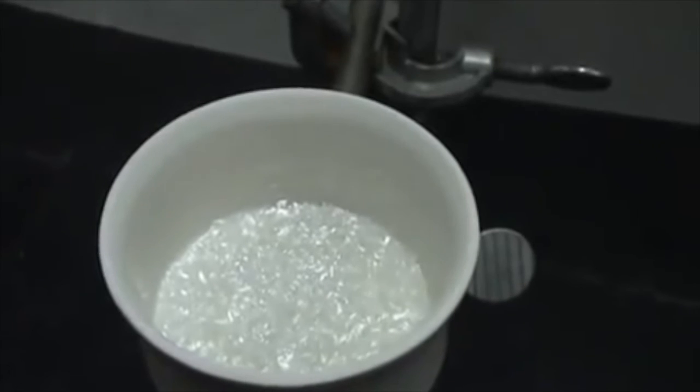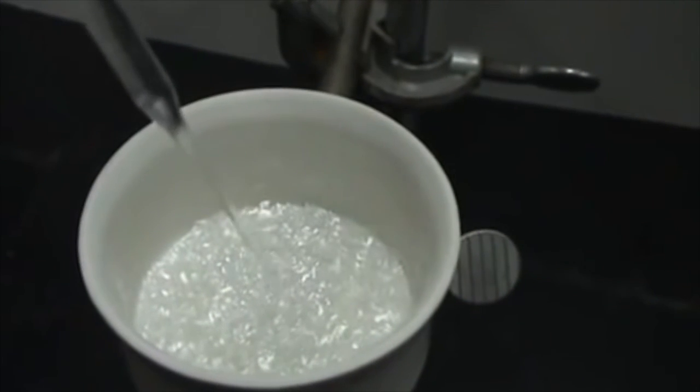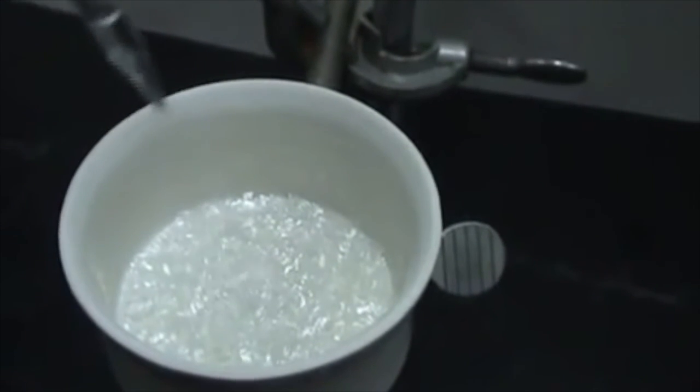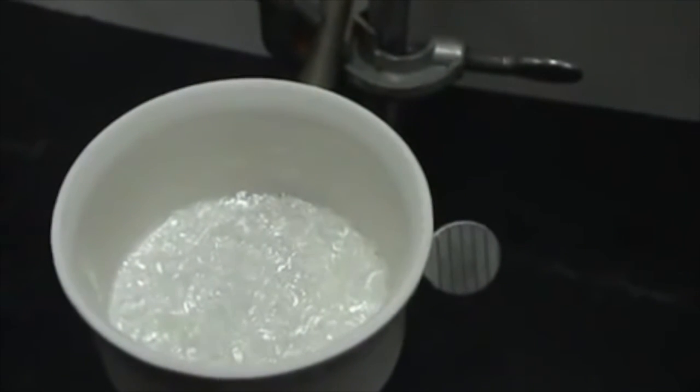Finally, we initiate the crystal drying process by pulling air through them for a few minutes.